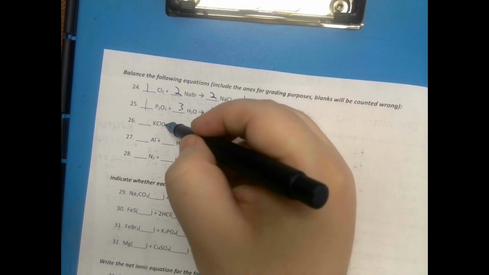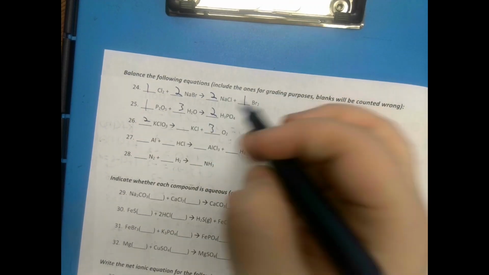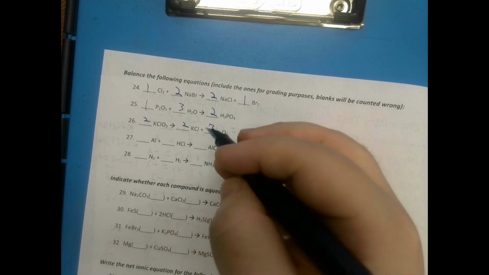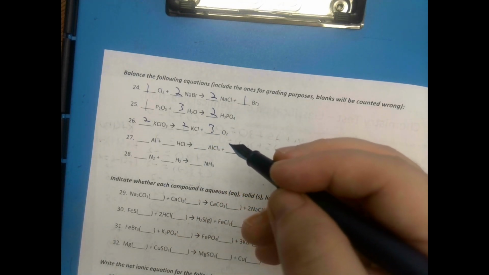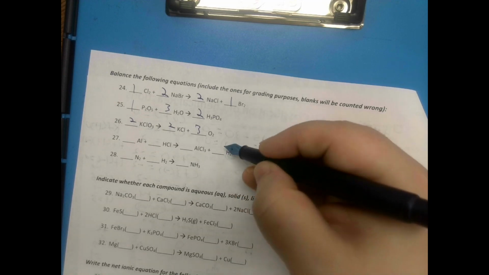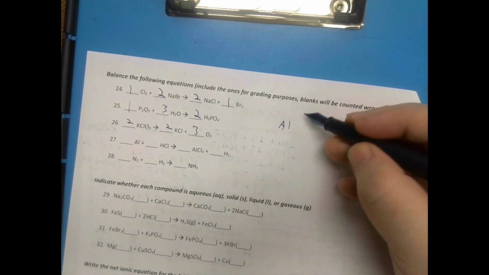So 3 oxygen here, 2 oxygen there. We can do 3 and 2. Now we need to double the potassium and chlorine on this side, balanced. Let's see. So this one's more involved.